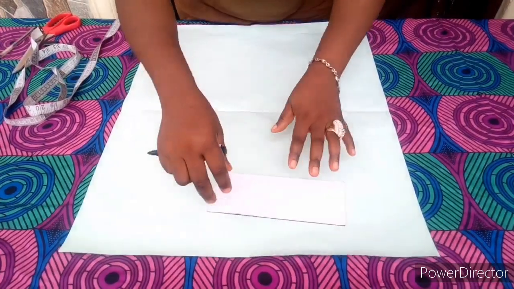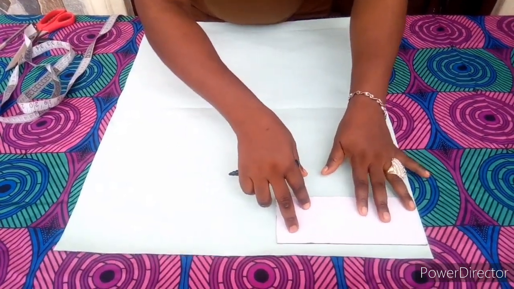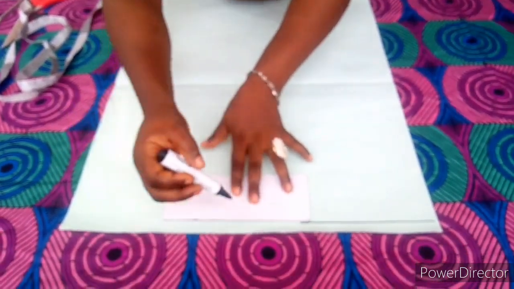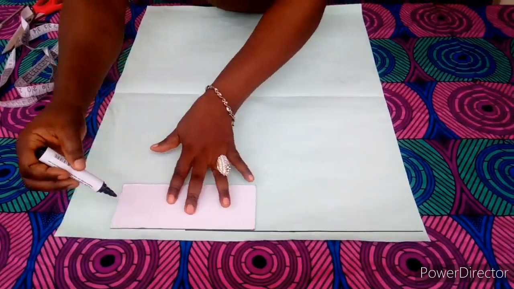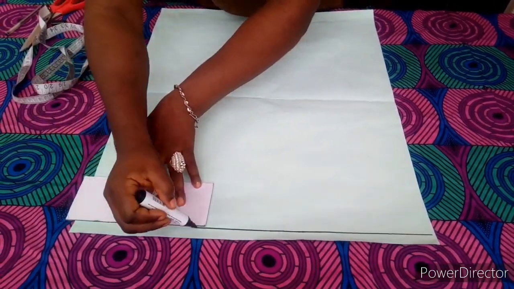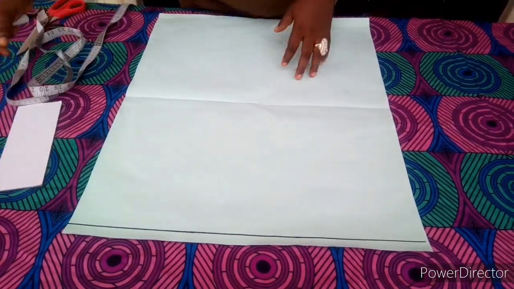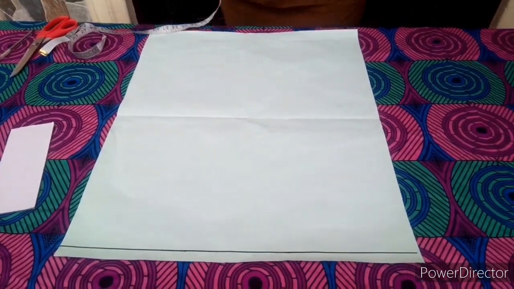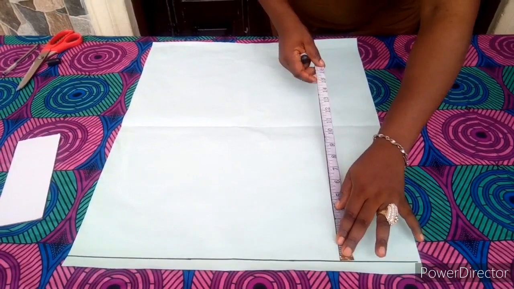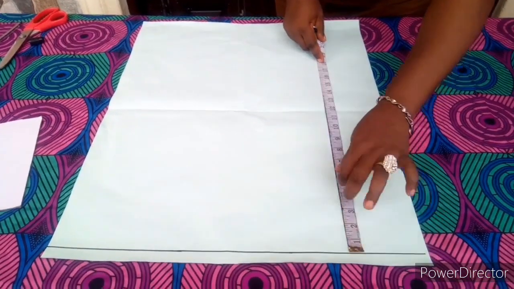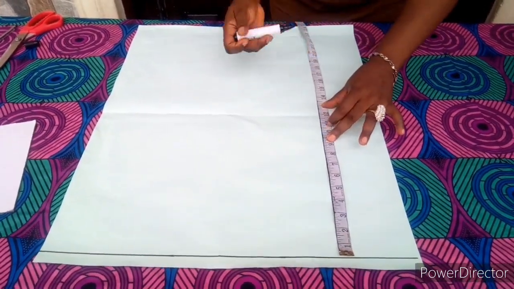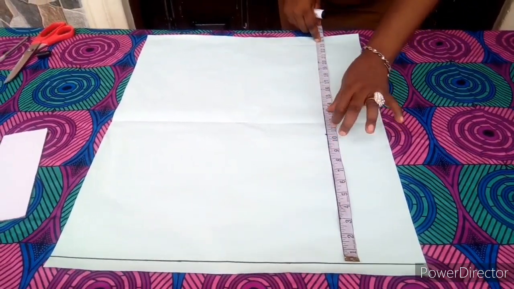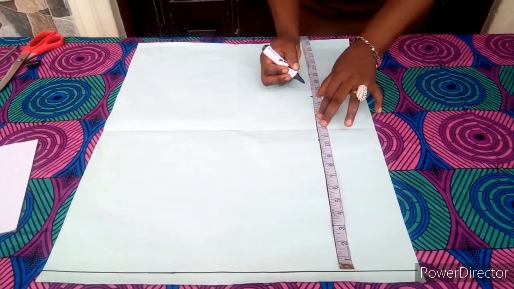Now you will start by marking your shoulder line, which will serve you as a starting point. Then after this, you take your vertical measurement, which is from the shoulder line to the bust line, which is 10.5. Then from my bust line to my waist, which is 16.